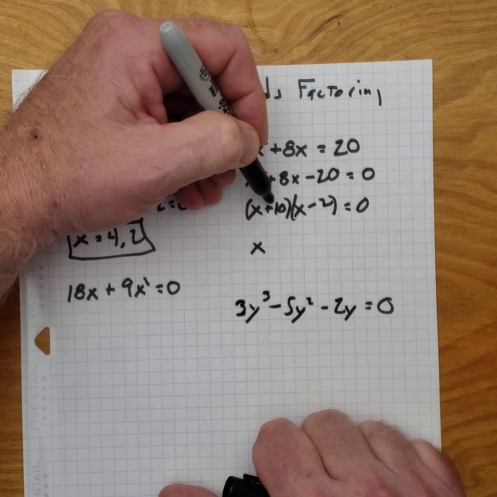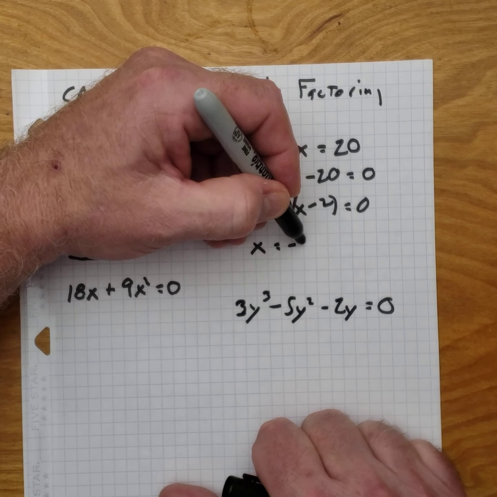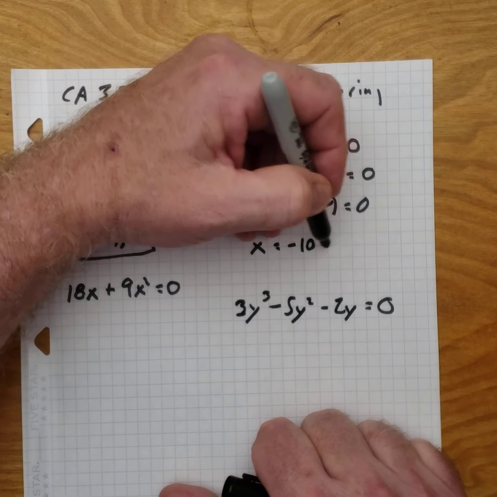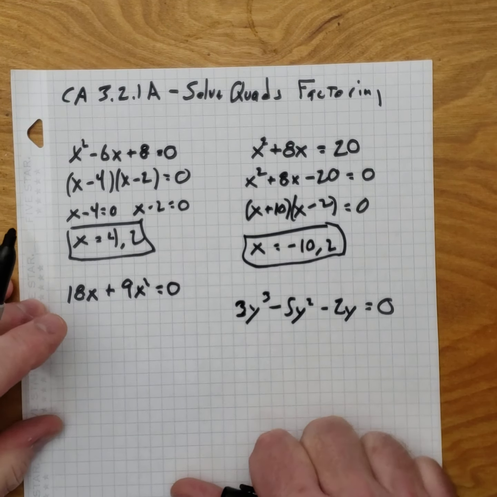If you do a few of these, you should get used to it. Looking at this, you should know that if you set that equal to 0 and solve, you'll subtract 10 from both sides, and you get x is -10. Here, you know you'll add 2 to both sides, you get +2. Okay, so you can do that step if you like, but there's no need to.